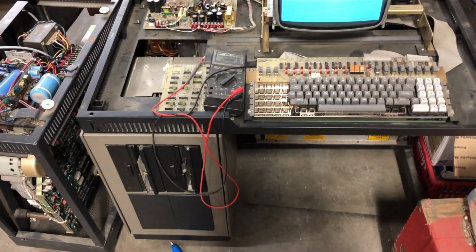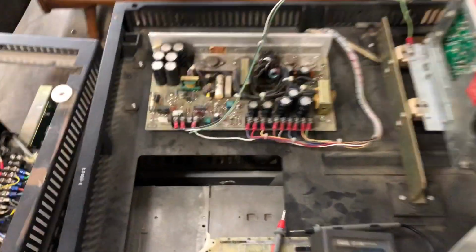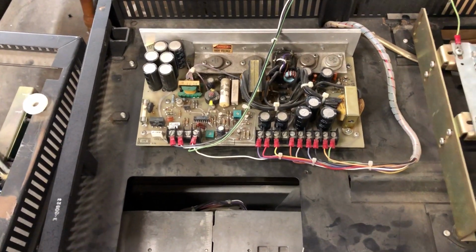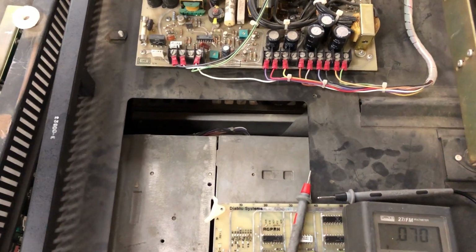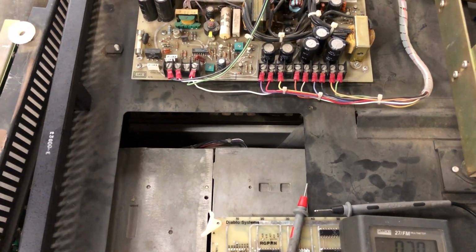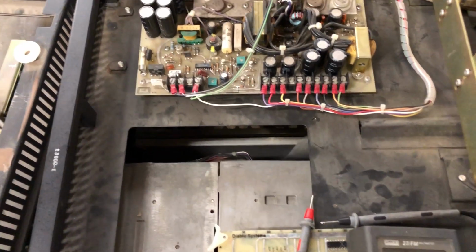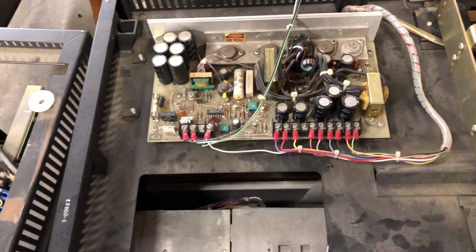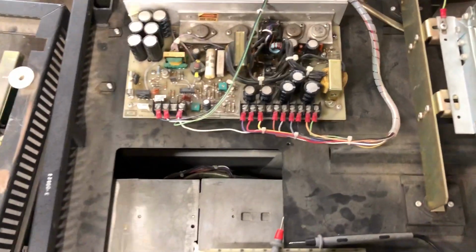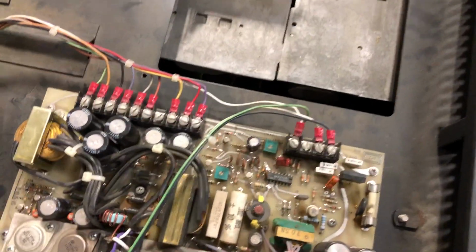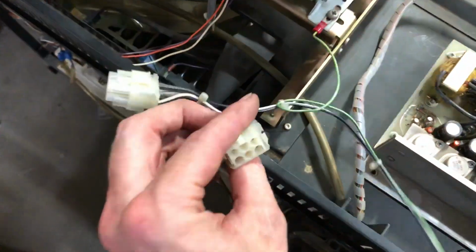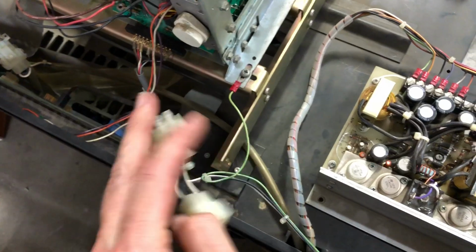So, as I also noted in the previous video, this power supply is the dedicated supply for that entire Z80 card cage. And I just checked it, and I found that there's absolutely no output to that side. So, doing some fishing around, I found that the power feed is not connected to anything.